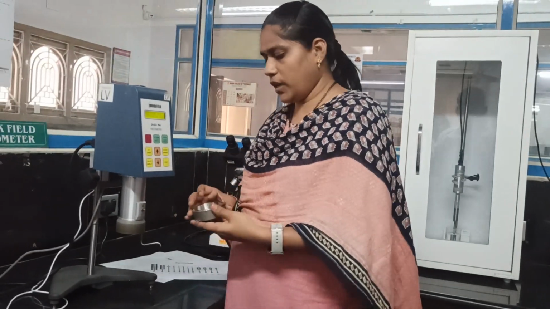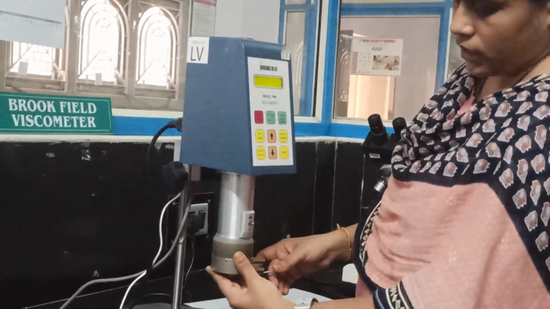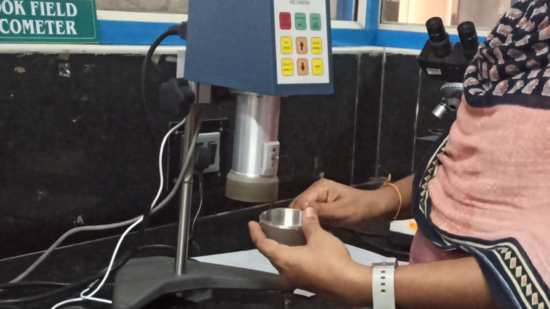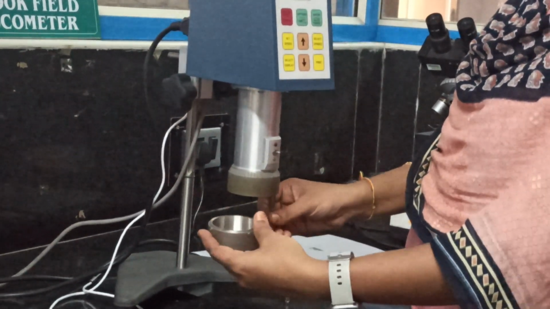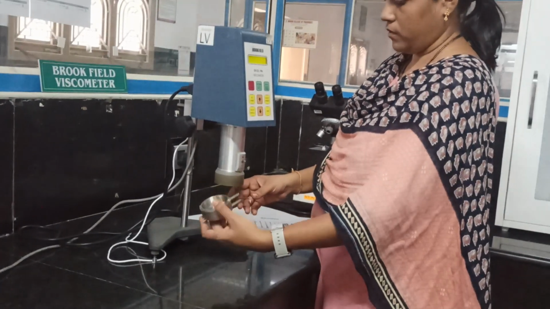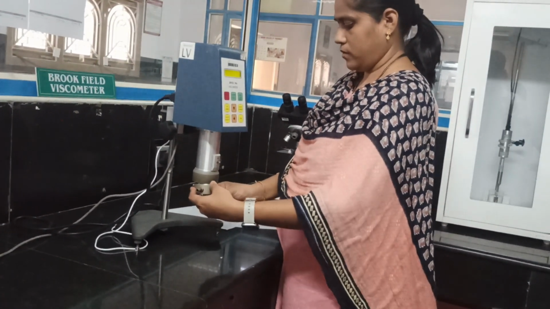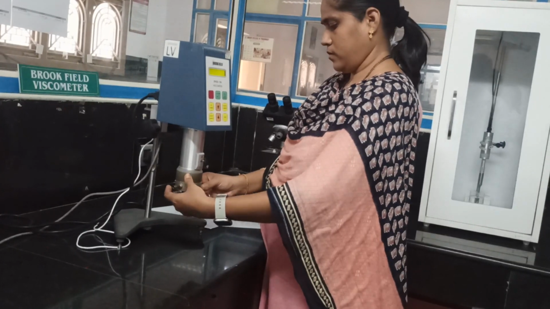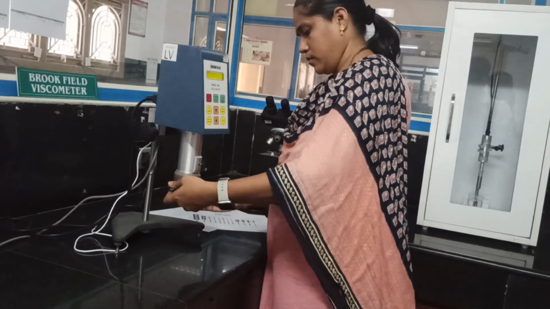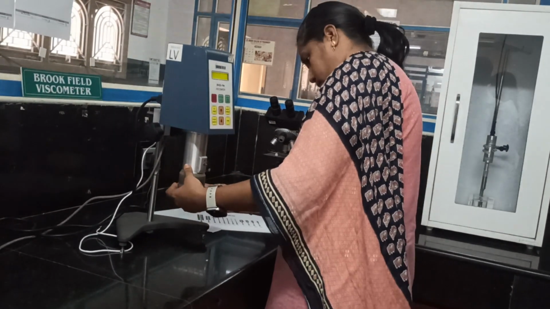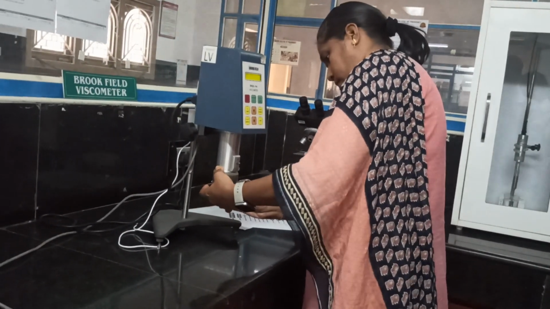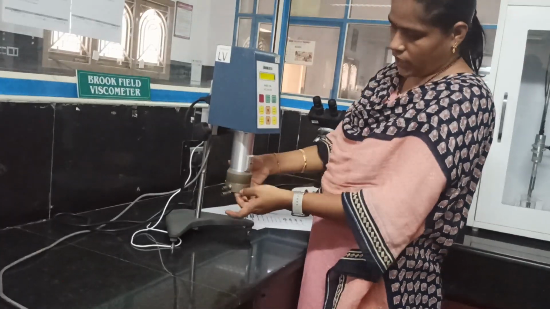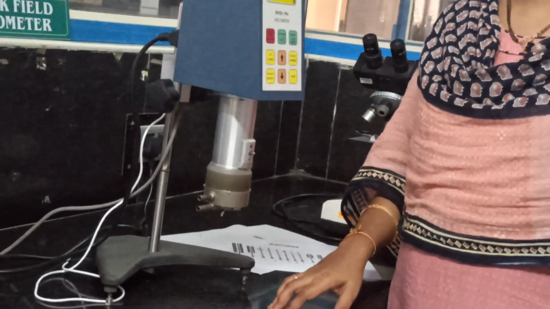After placing this, we can connect it here. This we can place the sample holder.